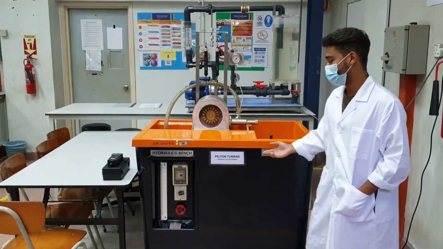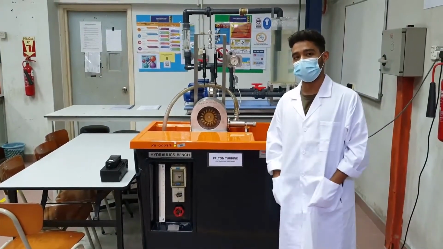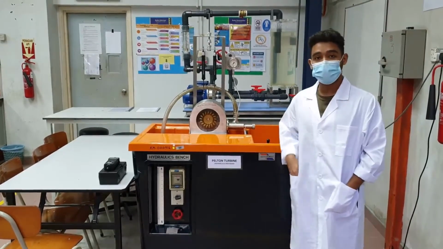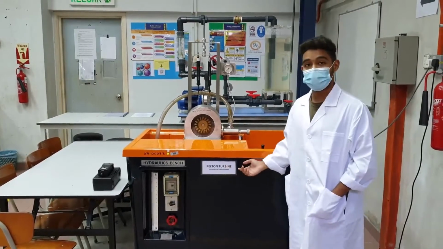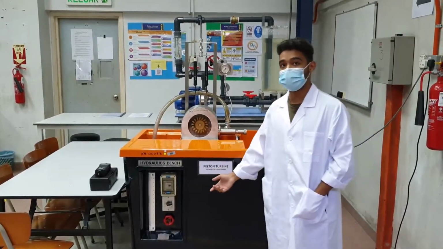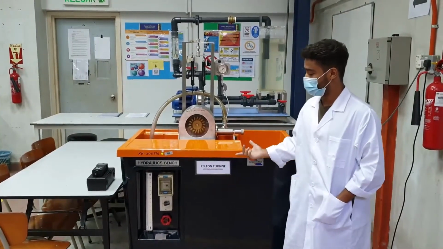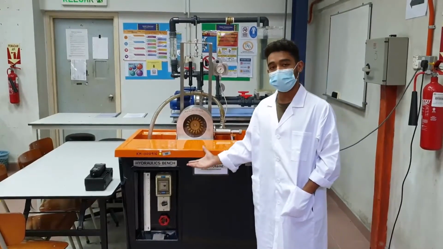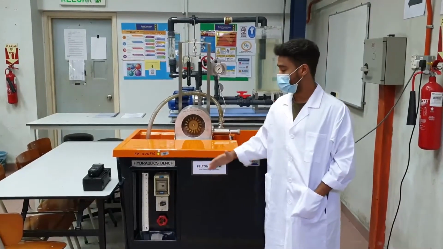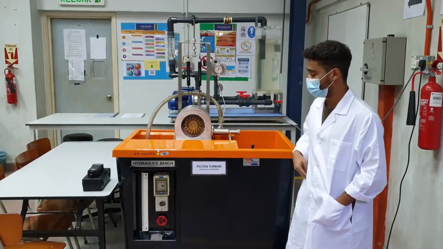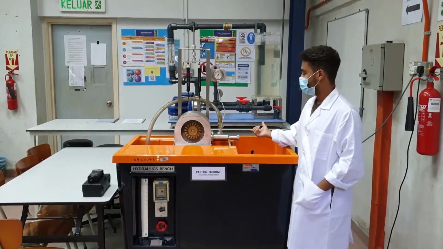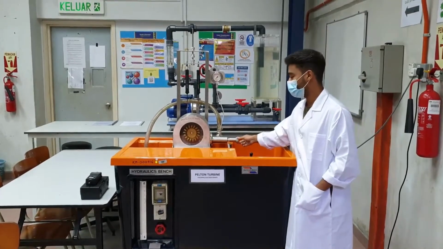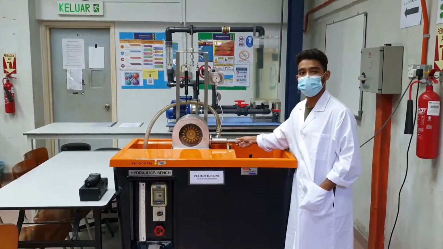Here we'll be demonstrating the Pelton turbine characteristics experiment. There are three main objectives for this experiment. The first of which is to study the turbine characteristics curve at different flow rates at high head. The second objective is to study the turbine characteristics curve at different flow rates at low head, and the final objective is to study the effect of the spear valve alteration on the turbine's performance.